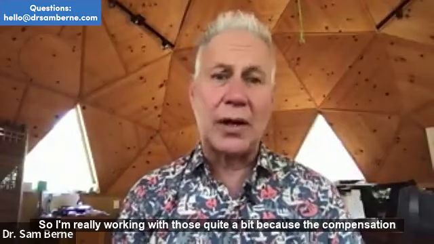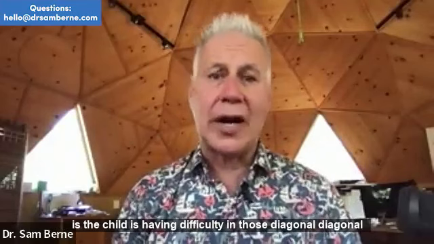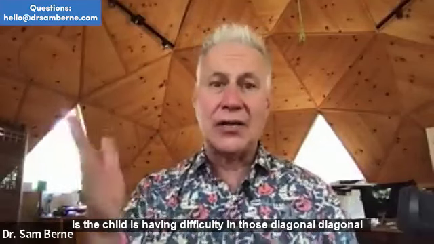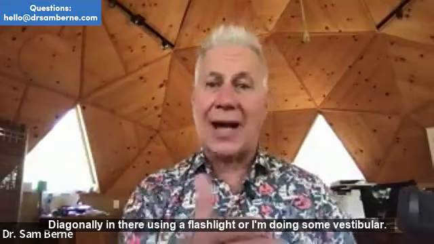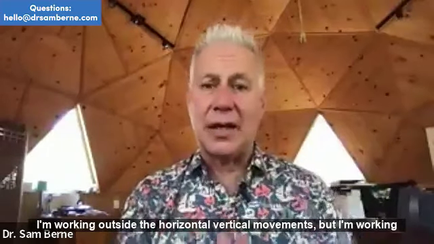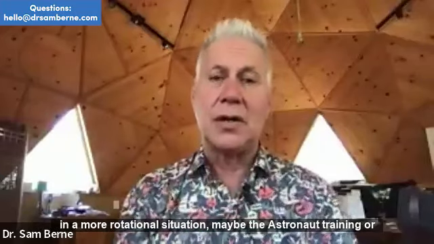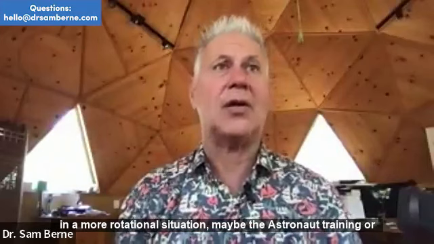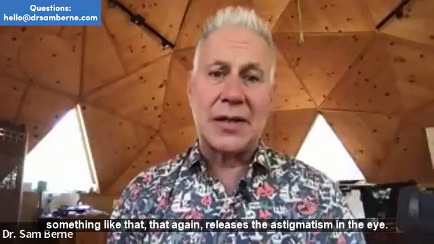So I'm really working with those quite a bit because the compensation is the child is having difficulty in those diagonal meridians. So things like the Marsden ball, where I'm swinging the ball diagonally and they're using a flashlight, or I'm doing some vestibular stimulation. I'm working outside the horizontal vertical movements, in a more rotational situation, maybe the astronaut training or something like that. That again releases the astigmatism in the eye.